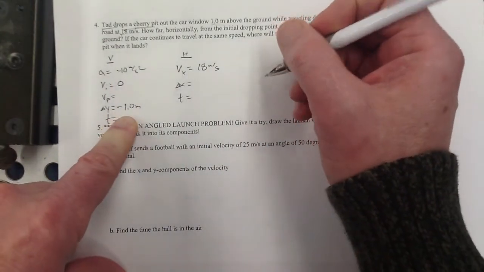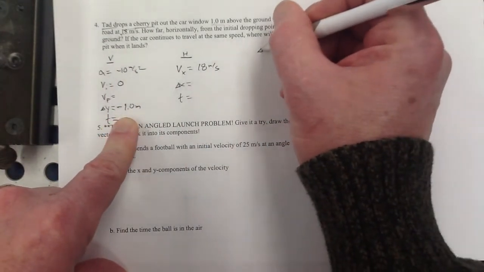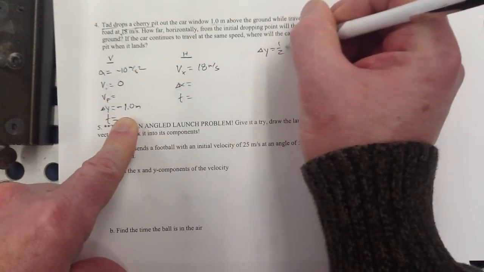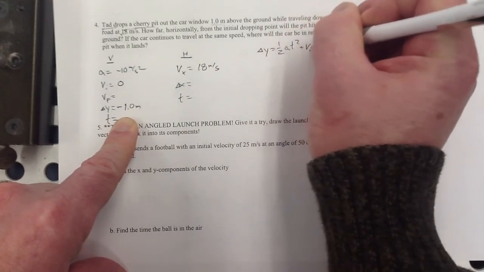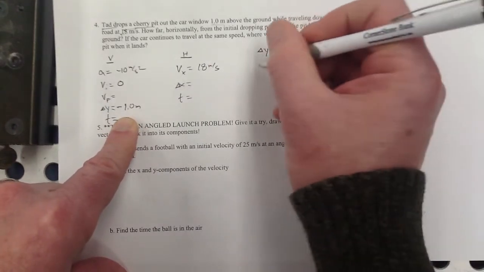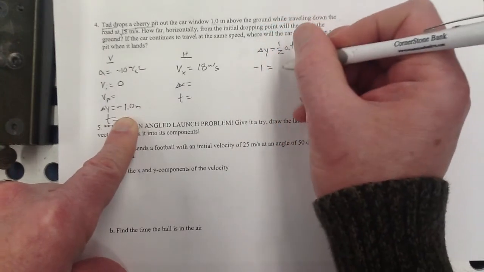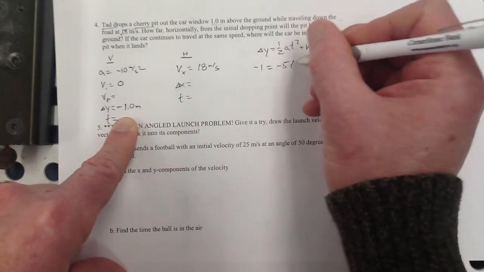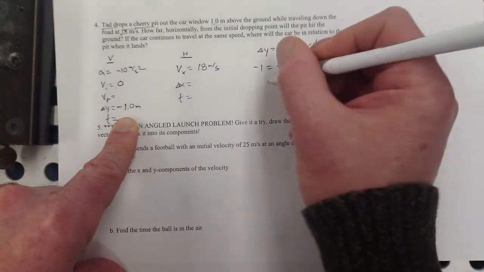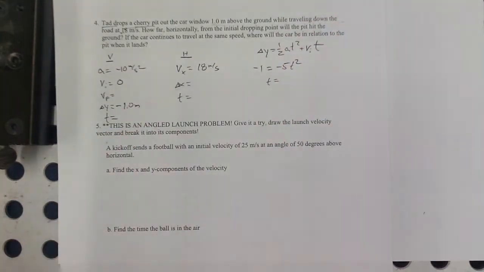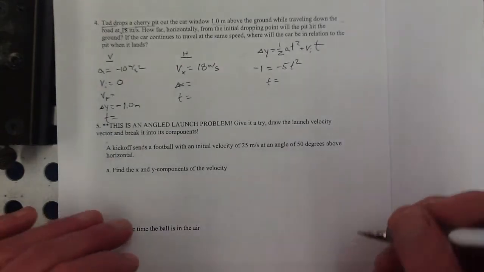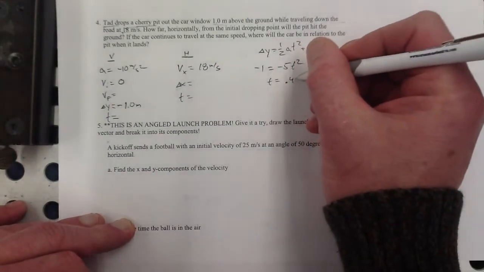All right, so I think we're good to go here. Delta y equals 1/2 a t squared plus Vi t. Negative 1 equals negative 5 t squared. That's still 0. So the time is the square root of 1/5, about 0.45 seconds.